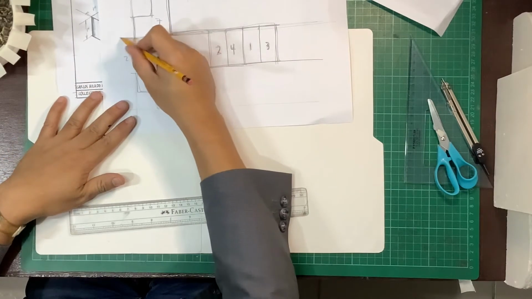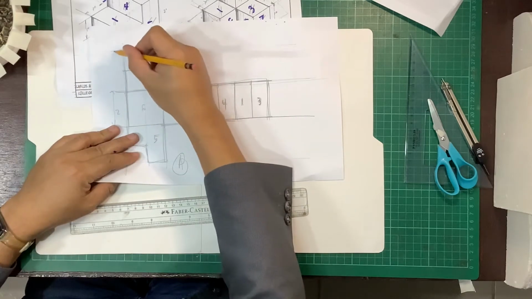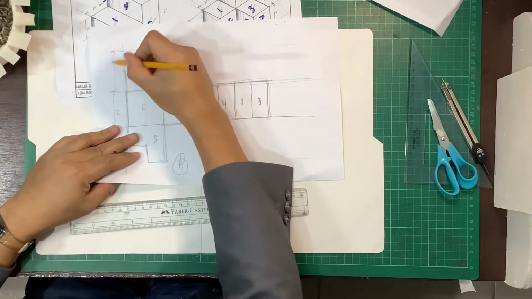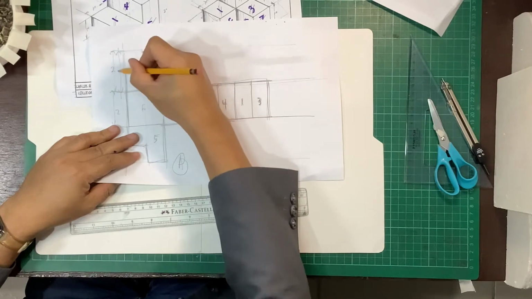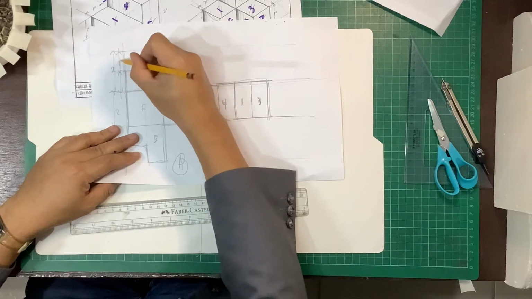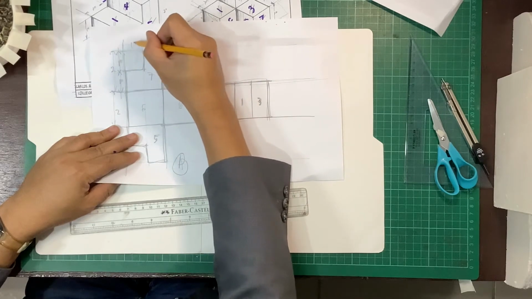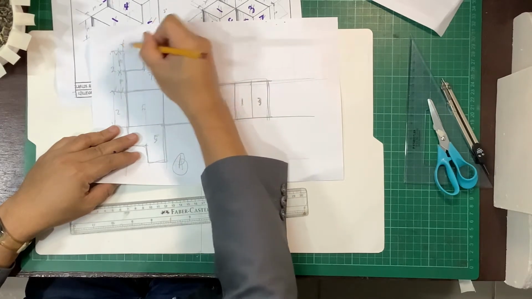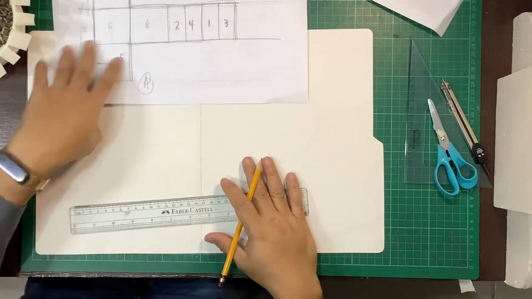So make sure the longer parts measure 2 inches and the parts having portions are 1 inch. So it follows all throughout our drawing. So that's 1, and then all the rest will be either 2 or 1.